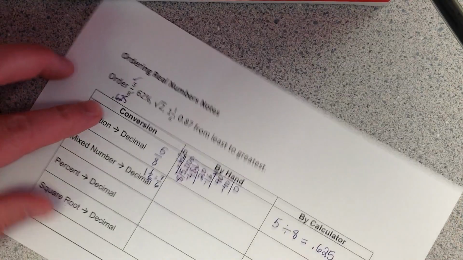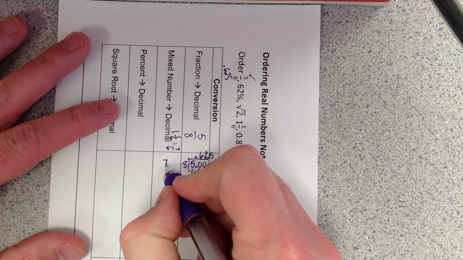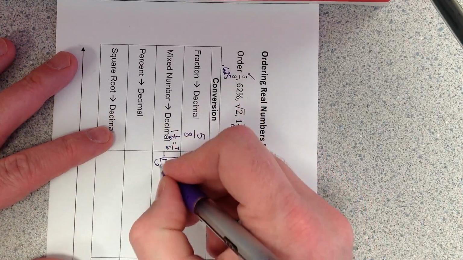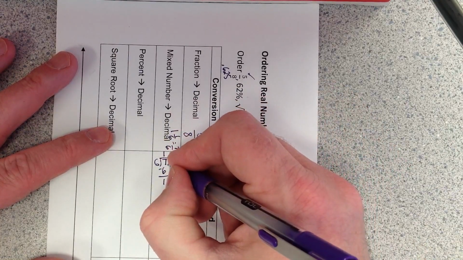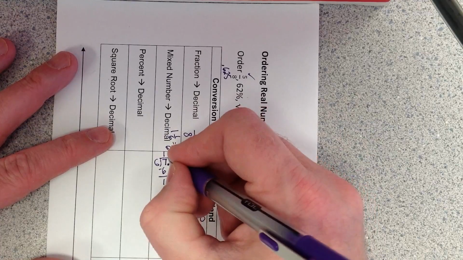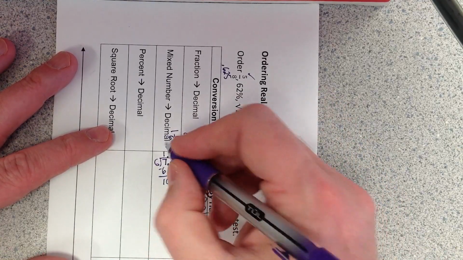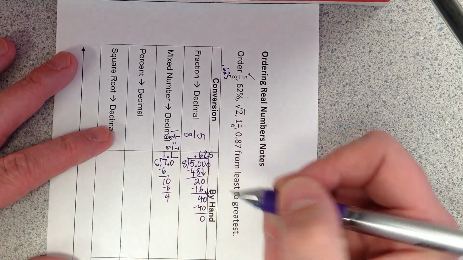And then I'm going to turn sideways, and I'm going to do 7, which goes in the house, divided by 6. 6 goes into 7 one time. 1 times 6 is 6. I subtract, and I get a 1. Well, I have to put my decimal and my 0, which I forgot to do. And so I bring down a 0. 6 goes into 10 one time. 6 times 1 is 6. And I subtract and get a 4.